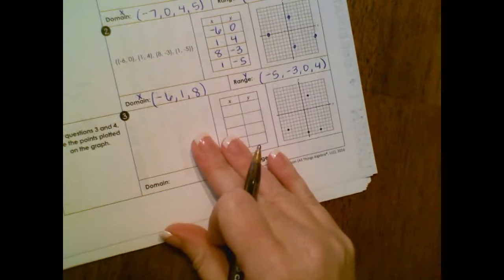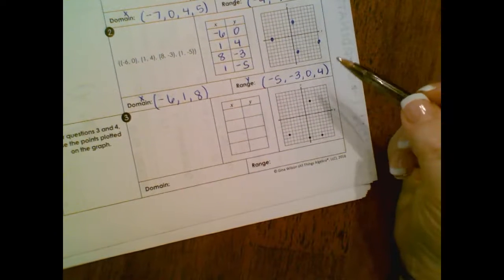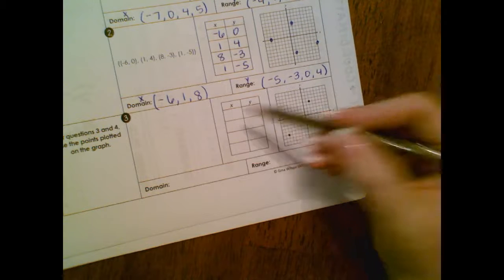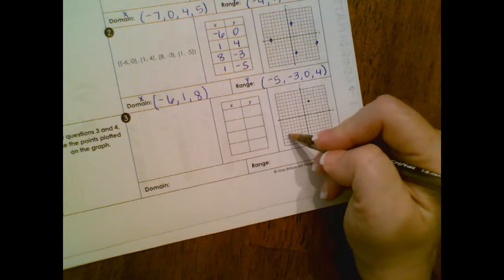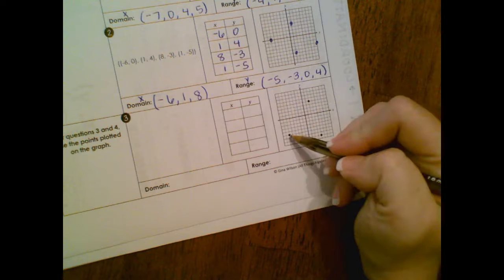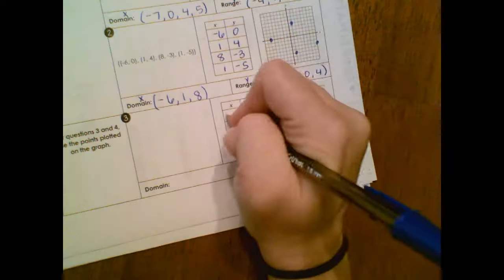All right, looking at number 3, this time we are asked to work backwards. So we are given the graph. I'm going to go ahead and make it in the table and then transfer over into my ordered pair. If I start with the leftmost dot and work my way around, this leftmost dot is -6, -5.